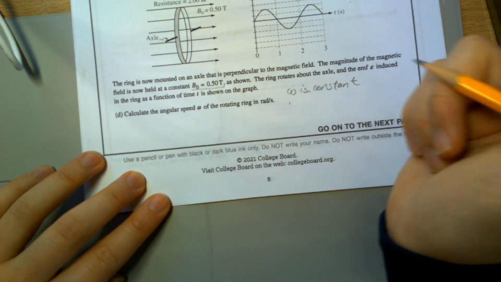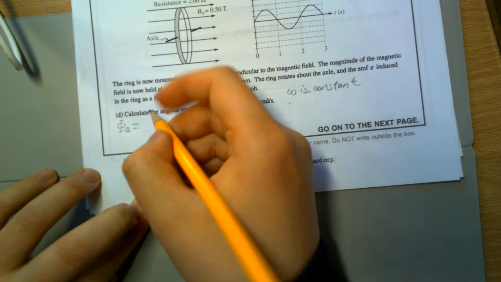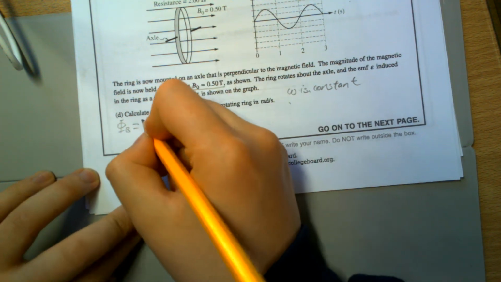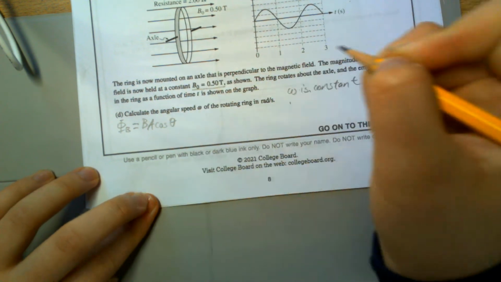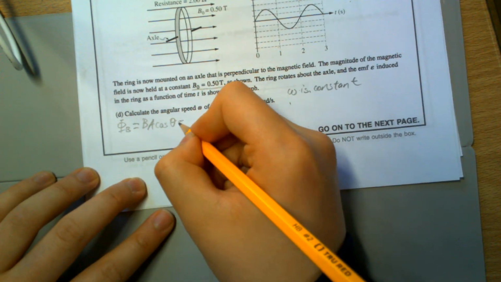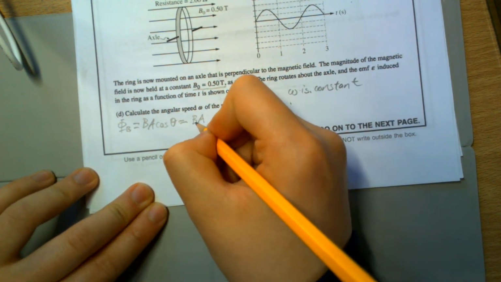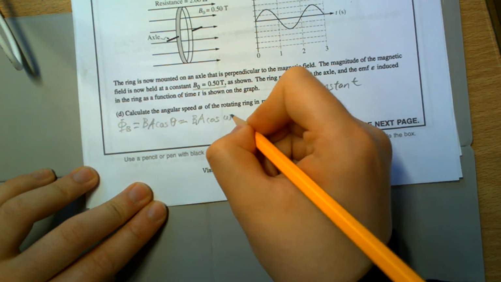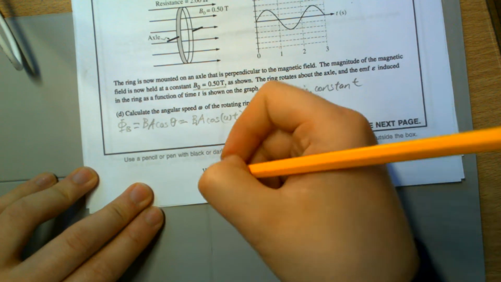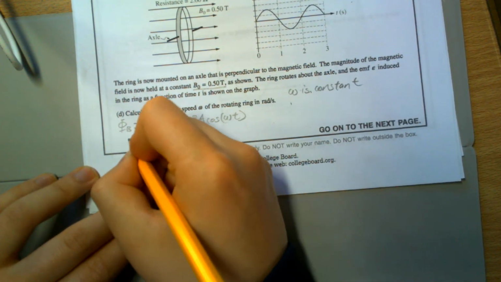So if it's constant, I would say, since my flux becomes B times A times cosine theta, and B times A, which is B naught in this case, times cosine omega t. Now let's take the derivative on both sides, right?